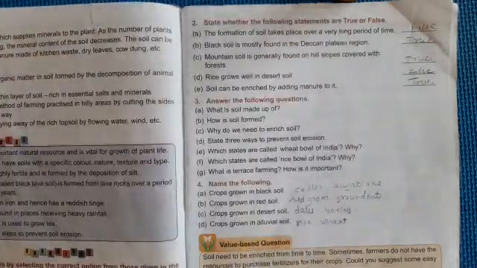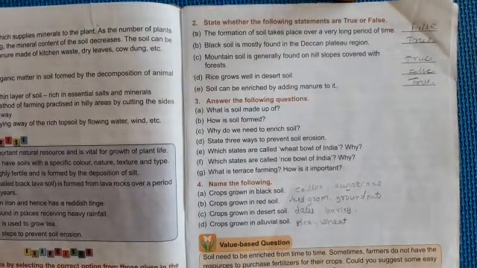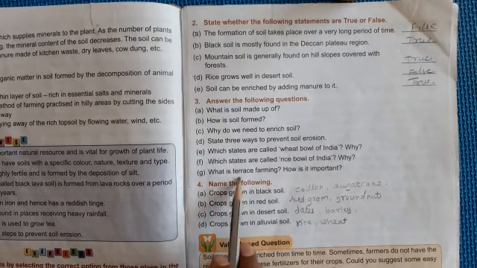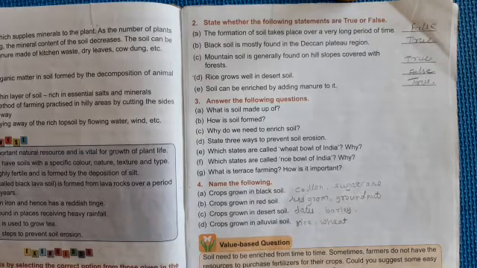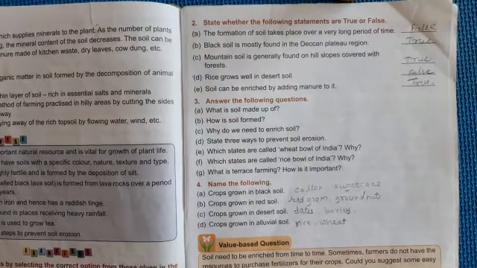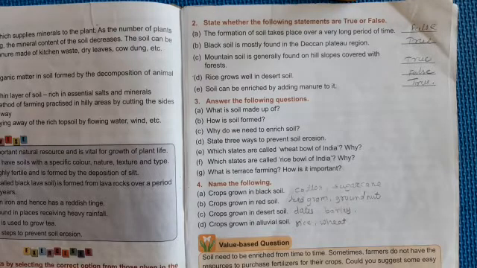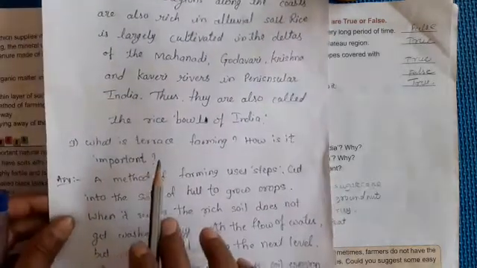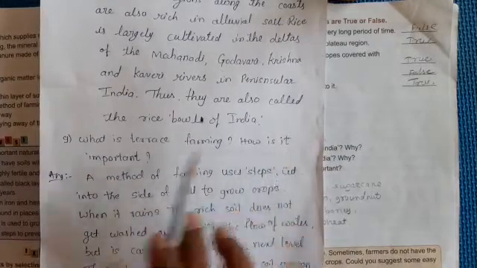Okay, the last question. What is terrace farming and how is it important?